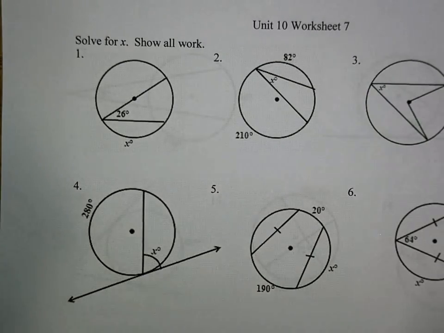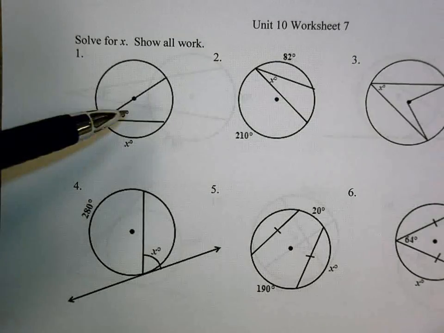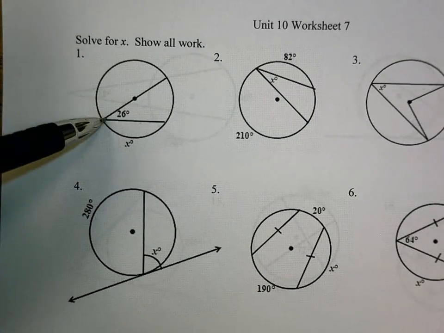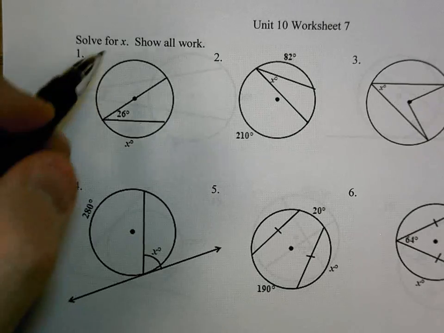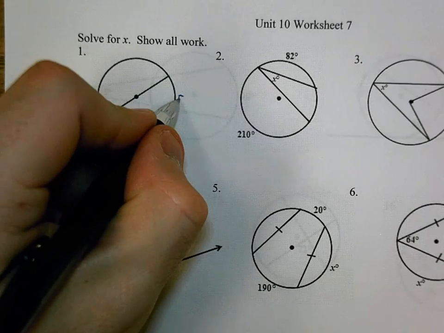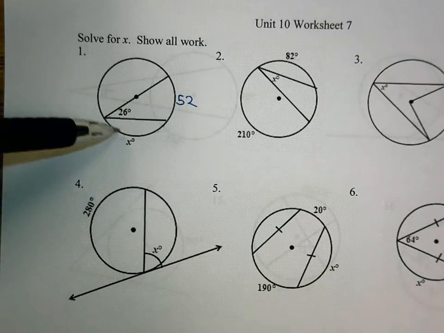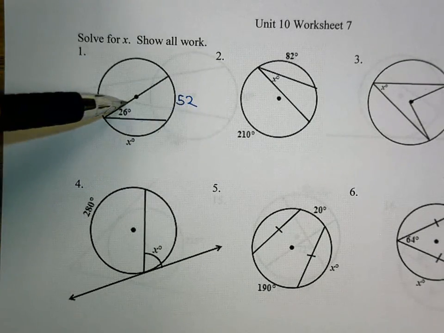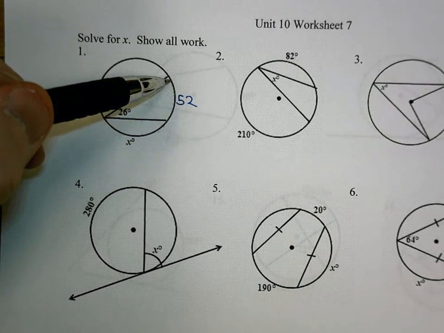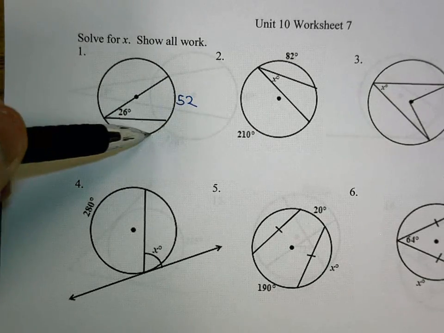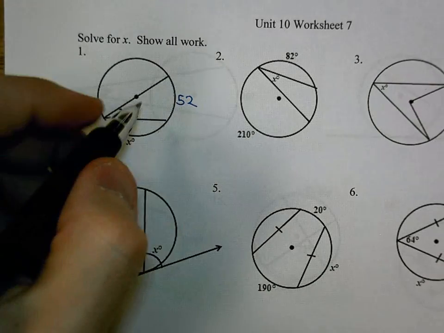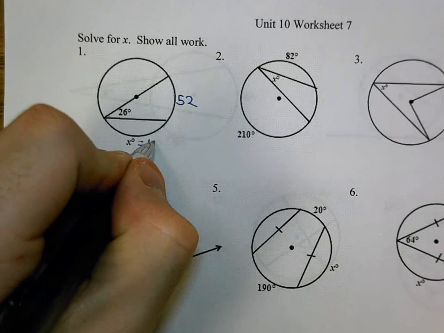So, for the first one, I have an inscribed angle with the 26. The inscribed angle to the arc, I double it, make this 52, and now that I have 52 here, I want x. Well, the fact this is a diameter, I take 180 minus 52 to give me this value left over, which is 128.